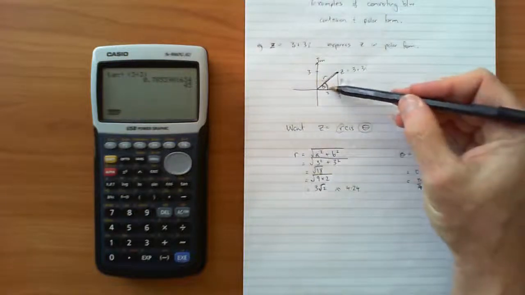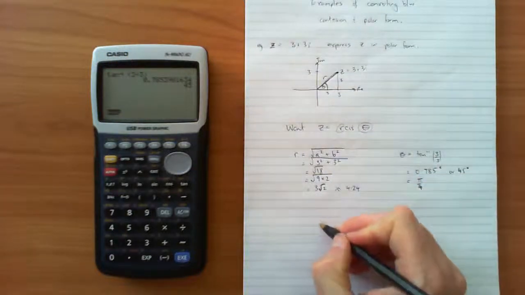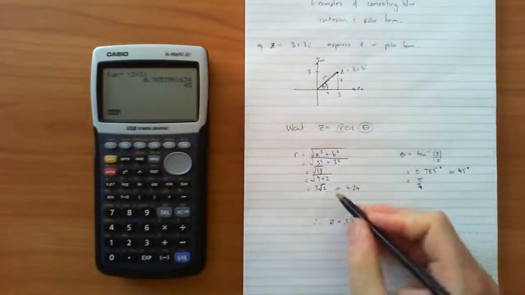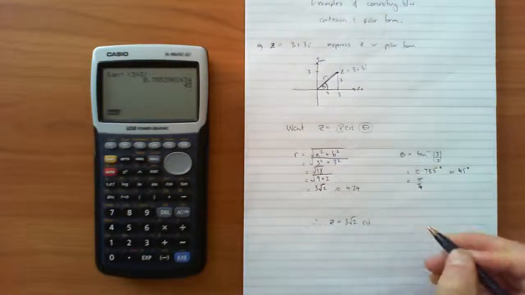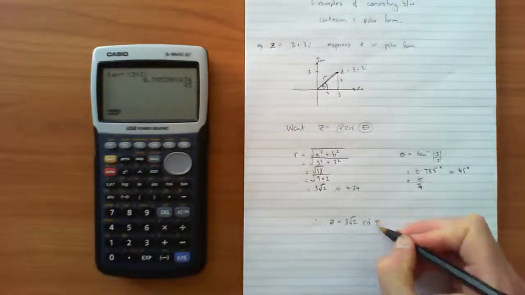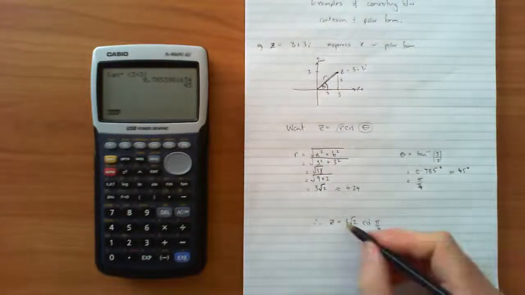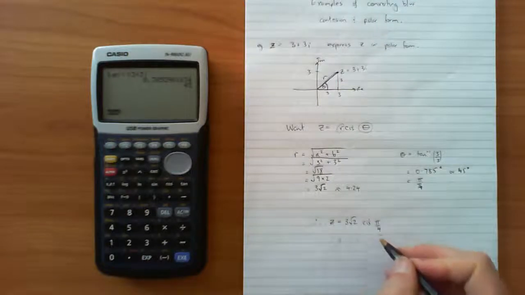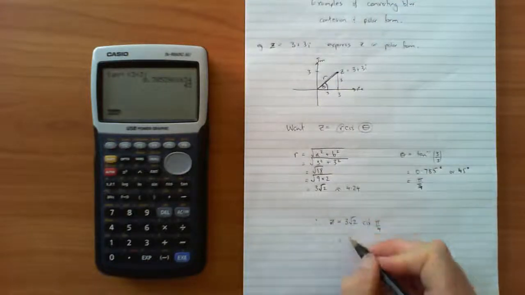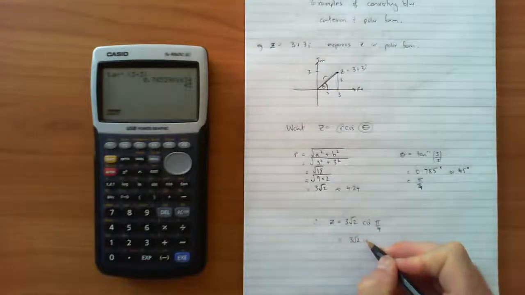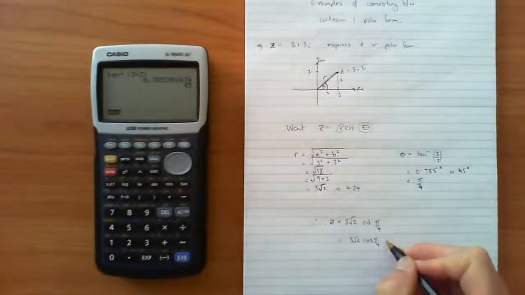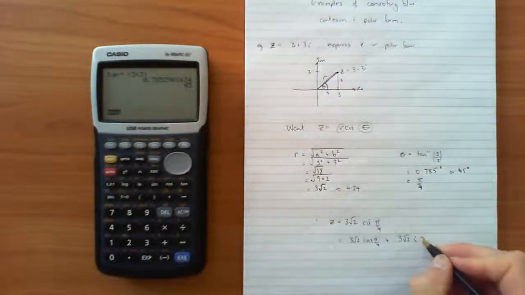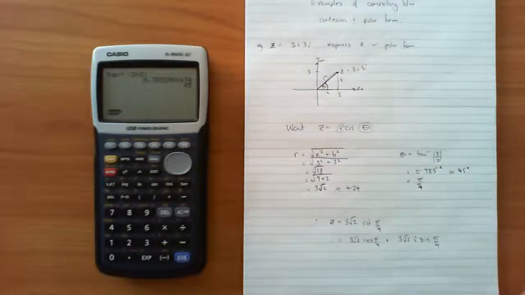Okay, so our angle here we know is pi on 4. Therefore our complex number z will equal r, which is 3√2, cis theta, which is pi on 4. So r cis theta. Remember what that stands for. Cis stands for cos plus i sine. This is just a shortcut way of writing 3√2 cos pi on 4 plus 3√2 i sine pi on 4.